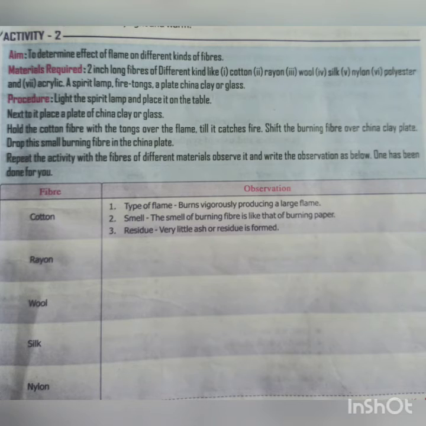In the previous video, in the disadvantages of synthetic fibers, they showed the burning of synthetic fiber in fire. Once again, you watch it and you can understand clearly. Repeat this activity with the fibers of different materials. Observe and write the observations in the table as given below. In that, we have to enter the result then and there. One example has been done for you.